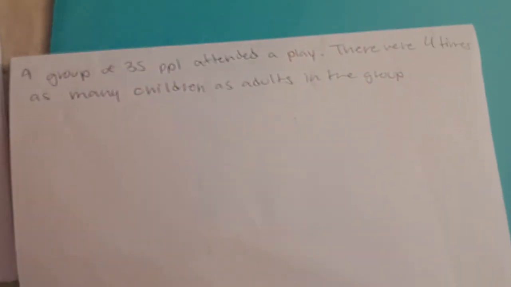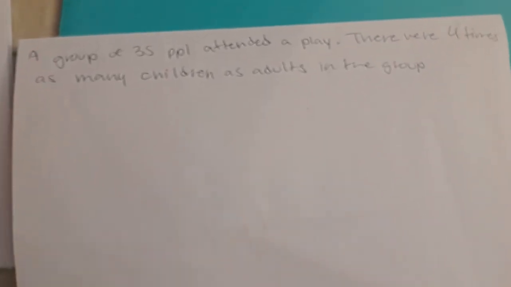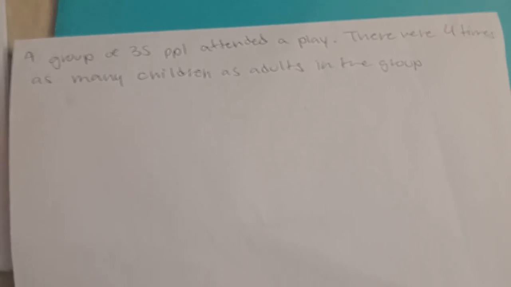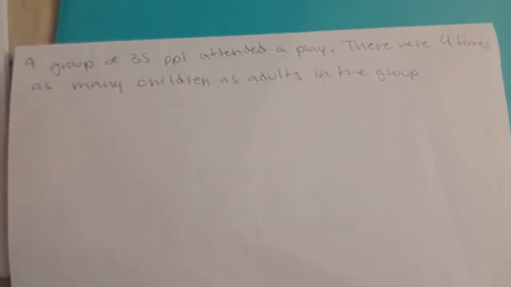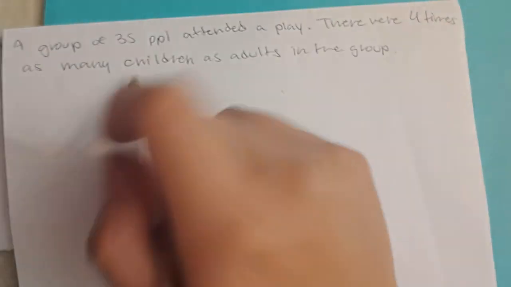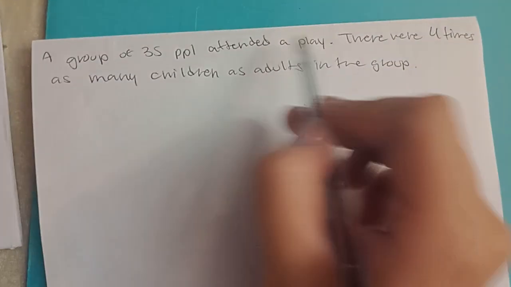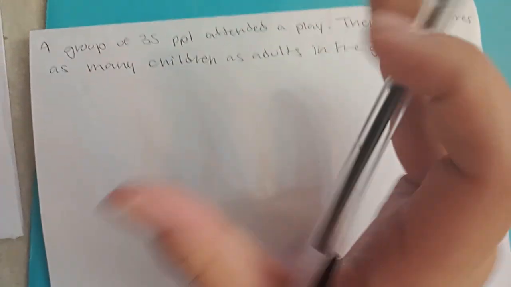So here's the problem for today. A group of 35 people attended a play. There were 4 times as many children as adults in the group. Basically, what it's asking is how many children and adults were there. This first sentence already tells you the total number of people there was, okay?